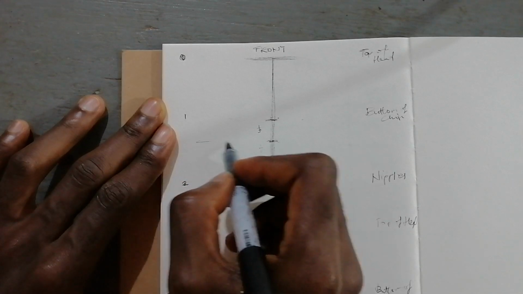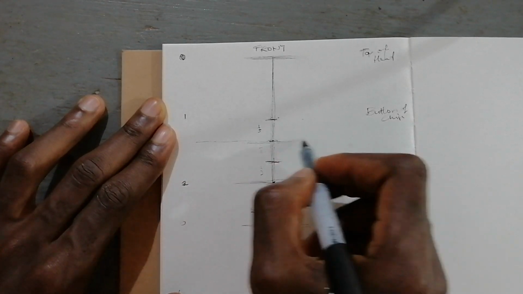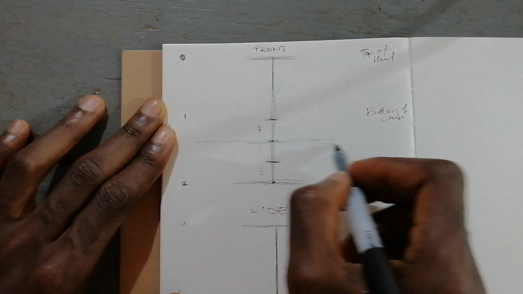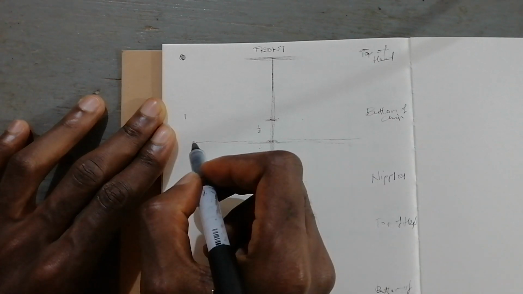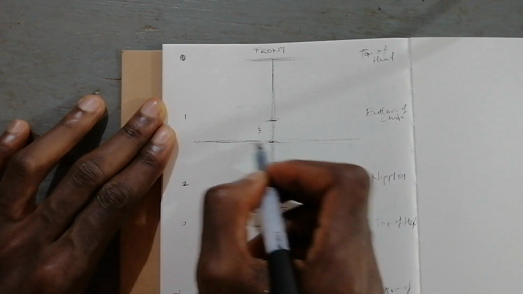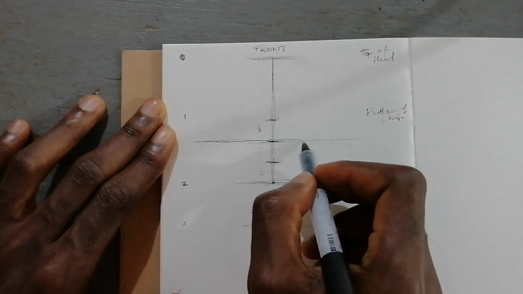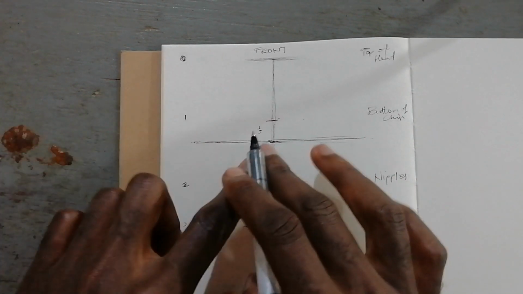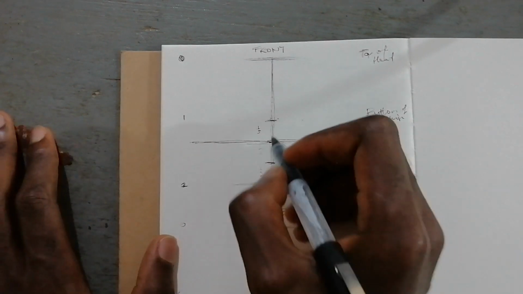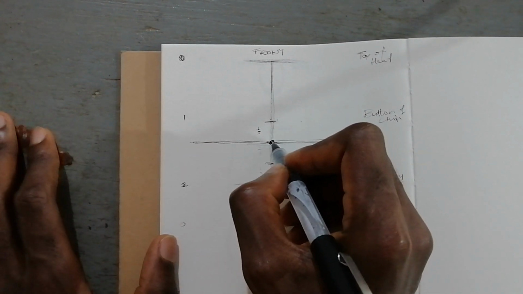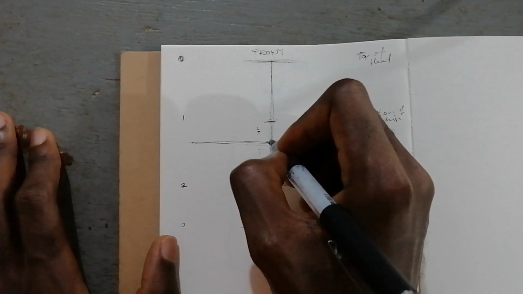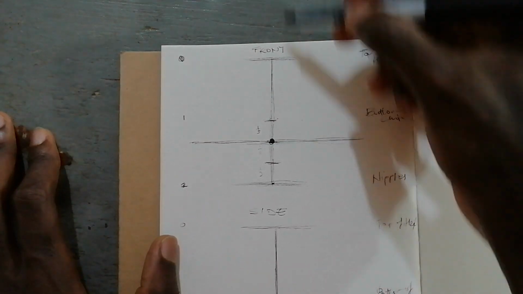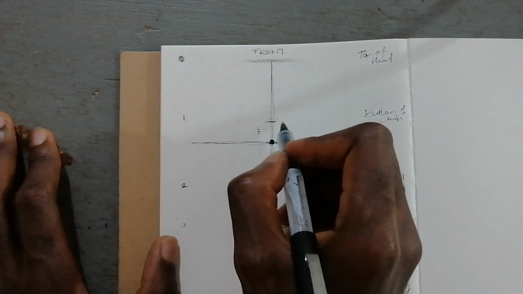Alright, so we'll draw a line through the first. And this will be our shoulder line. So this is the pit of neck. That's where the neck starts from, going to the top.